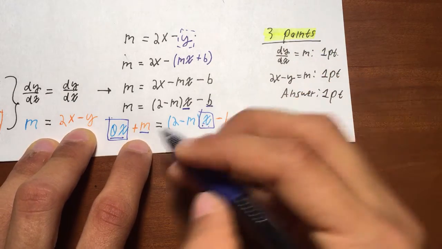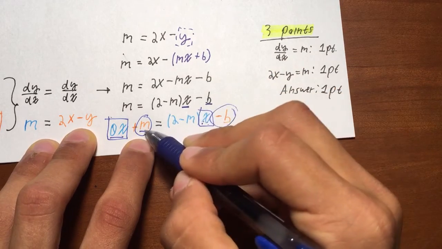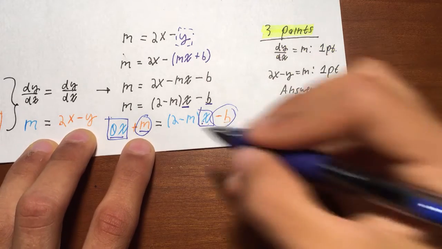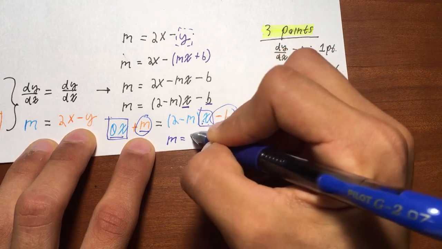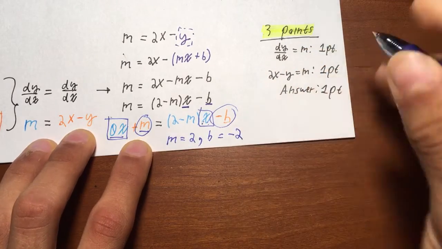And finally, matching my constants here and here, I see m is equal to negative b. So overall, m would equal 2, and b would equal negative 2.